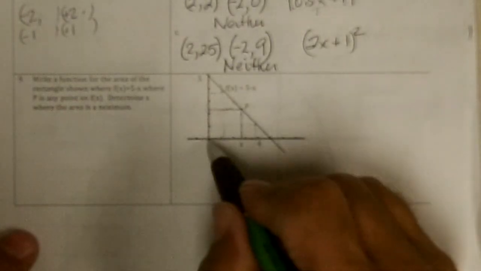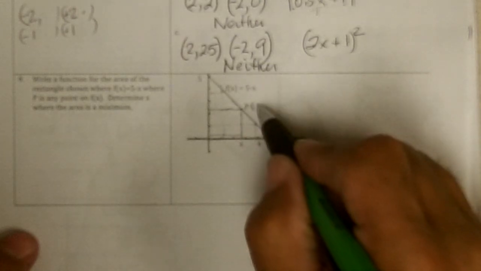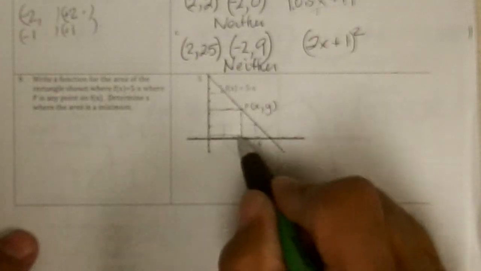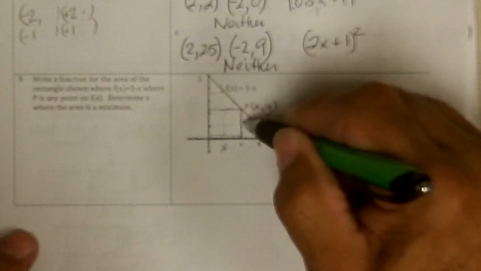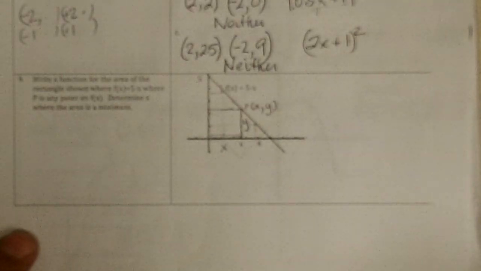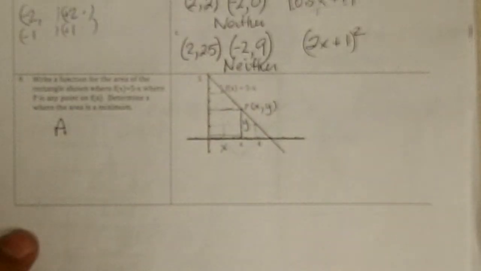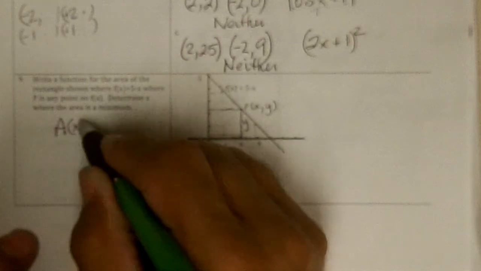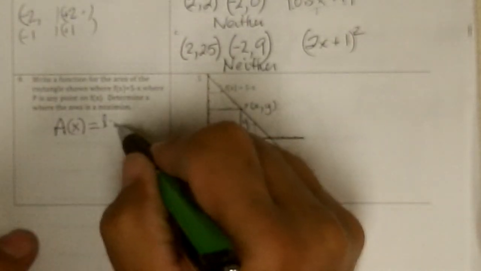So we put in, P is at some point x, y. The distance over is x. The distance up is the y value. And the area of the rectangle, since I asked for the area, and we want it as a function of x, would be length times width.